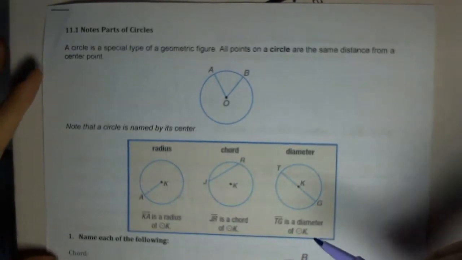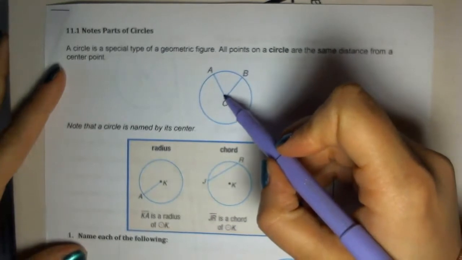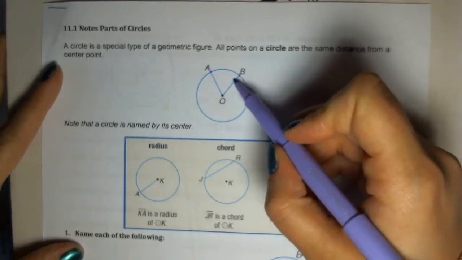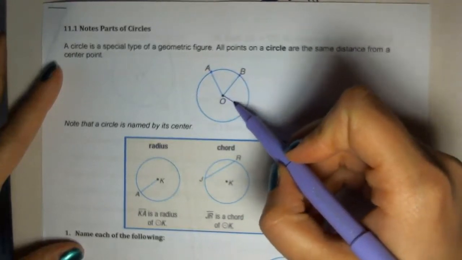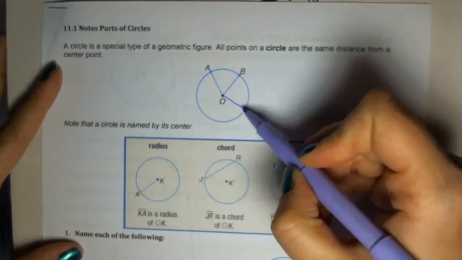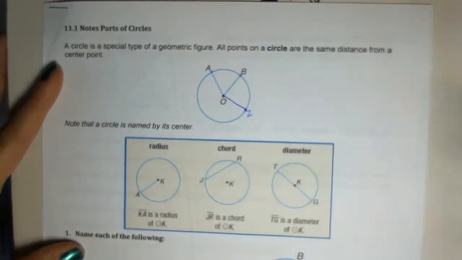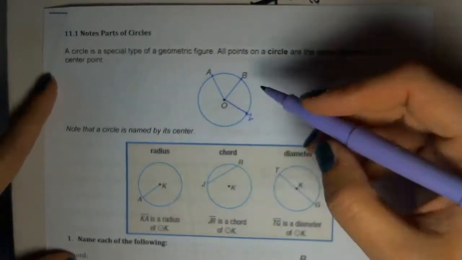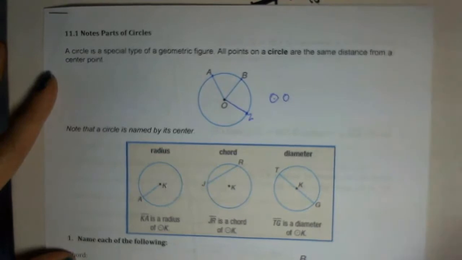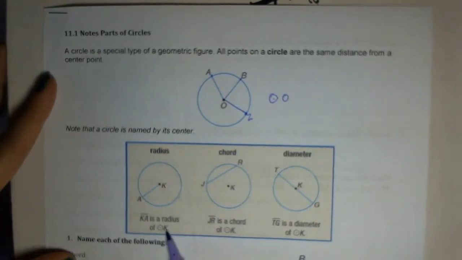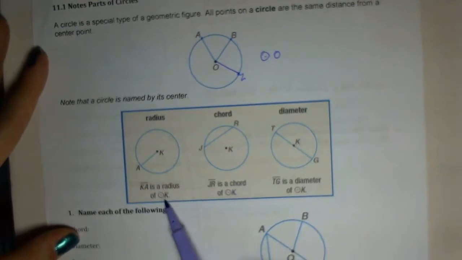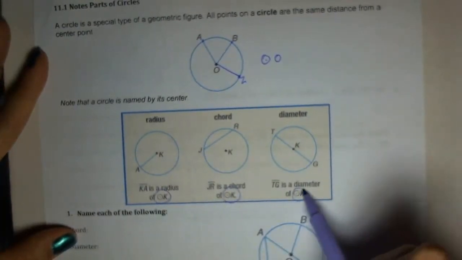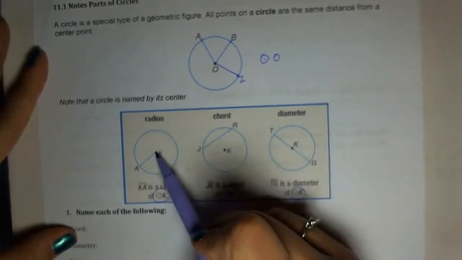All right. So here we see that this point is the same distance from O, and this point's the same distance from O. So even if I did this and labeled it Z, it'd be the same distance as B and A. All right. Note that a circle is named by its center. So this image right here would be circle O. This one down here is circle K. Okay, y'all see that?